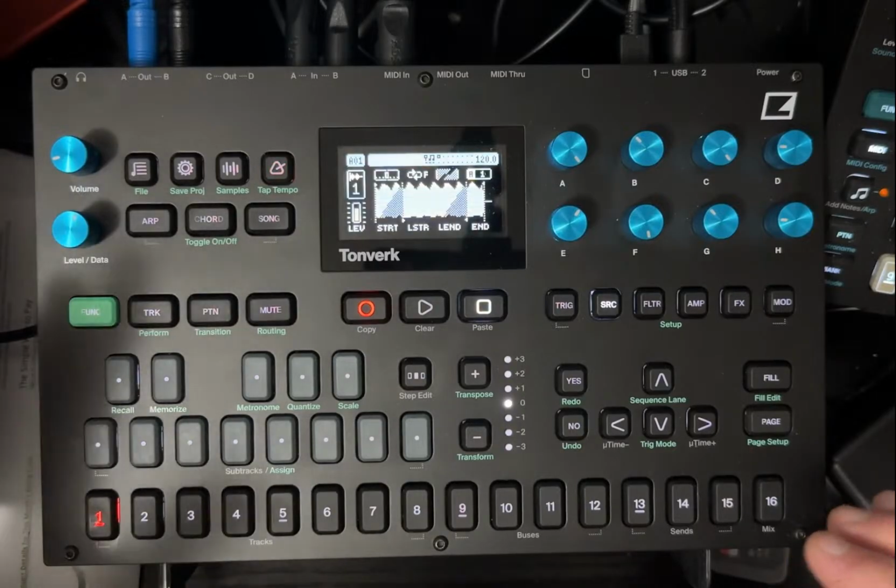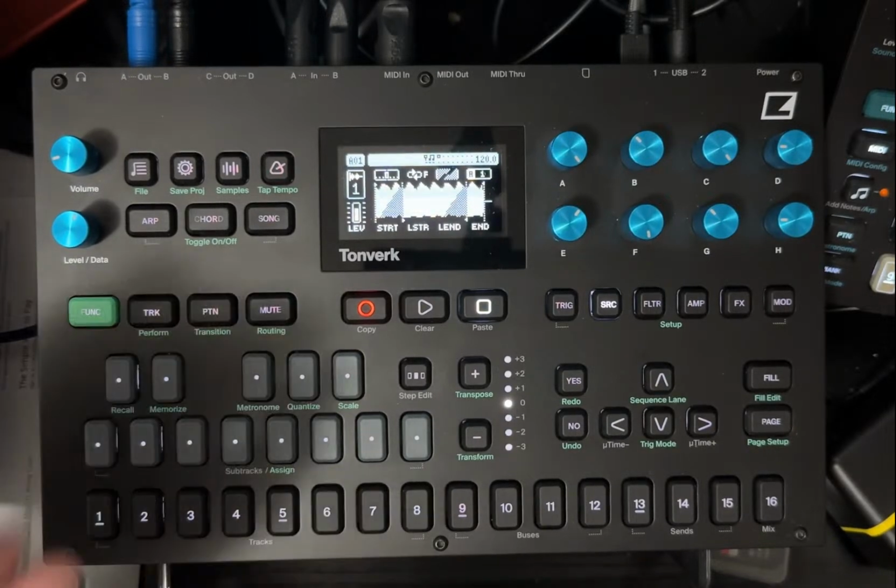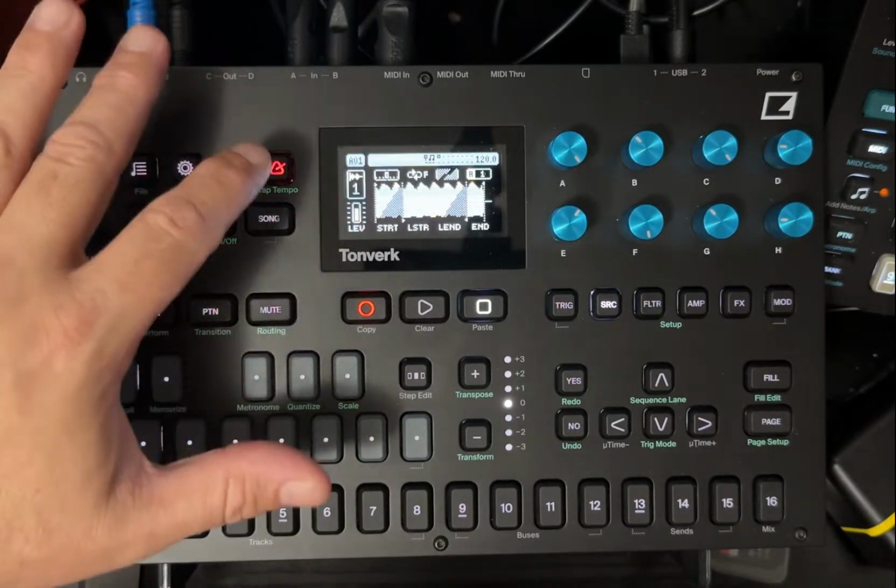If you ever missed, because you can do live recording with this machine also, you can do it unquantized and quantized, and we can do that by doing that on the tempo section.